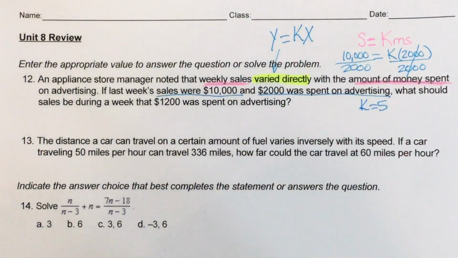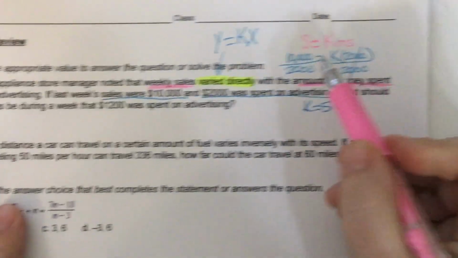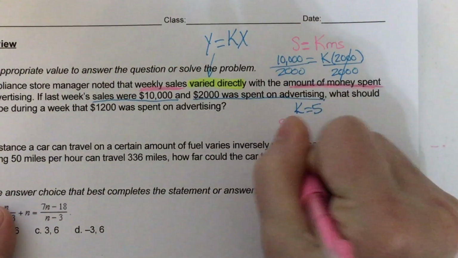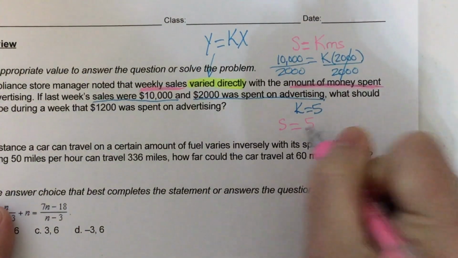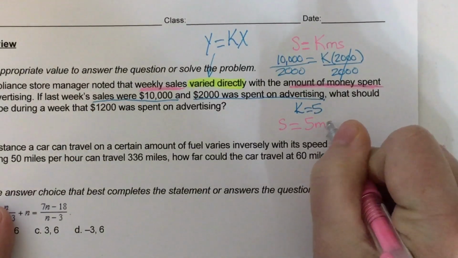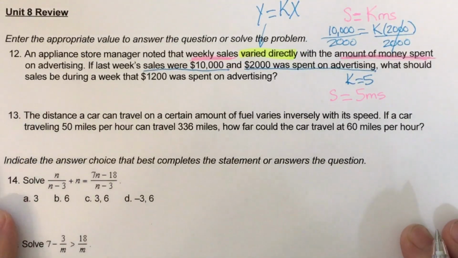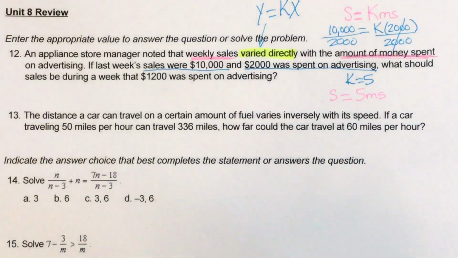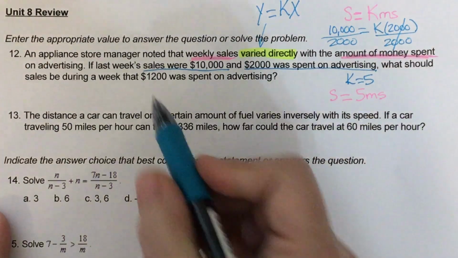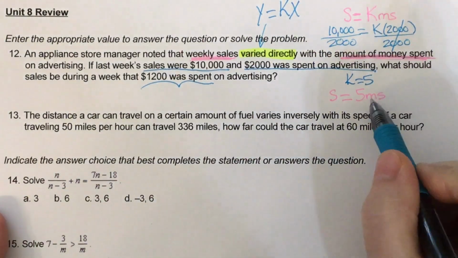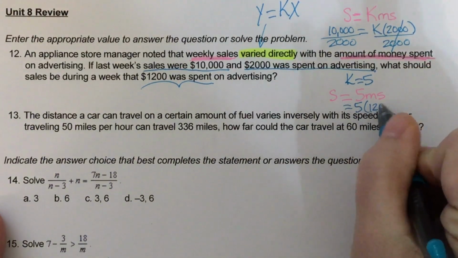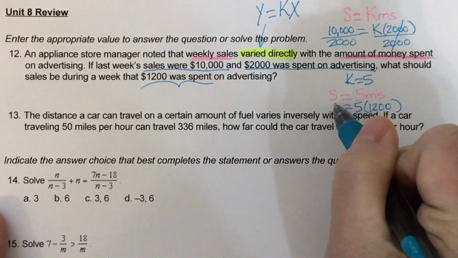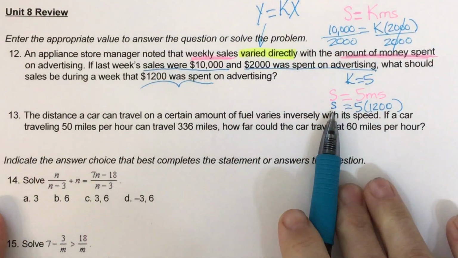Okay, so now I can rewrite my equation. So S equals, now where the K is, I now know that my K is a 5. And I'm going to put my MS again for money spent. Okay, so now let's see what it says. It says, what should sales be during a week that $1,200 was spent on advertising? Okay, so $1,200 was spent on advertising, so that's money spent, so that goes into MS. So I put $1,200 where the MS is, and if I work it out, that will tell me my weekly sales. And that's what it's asking.